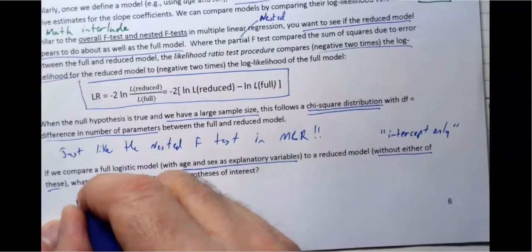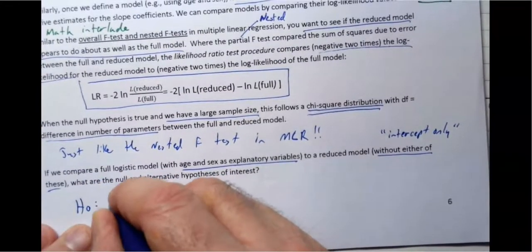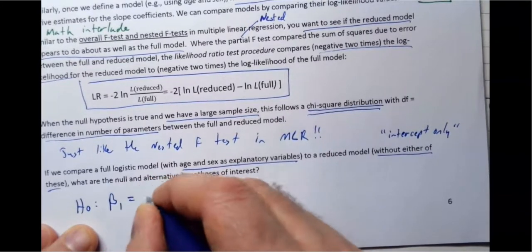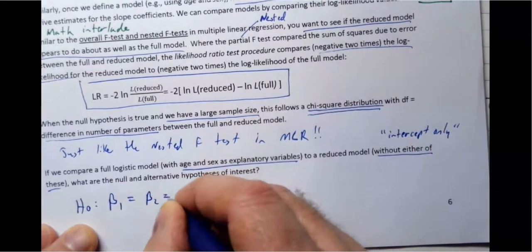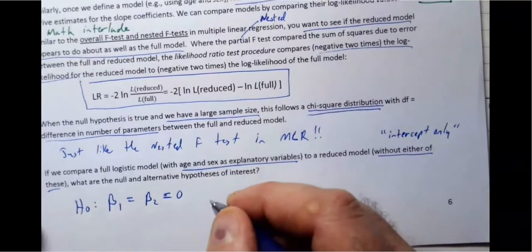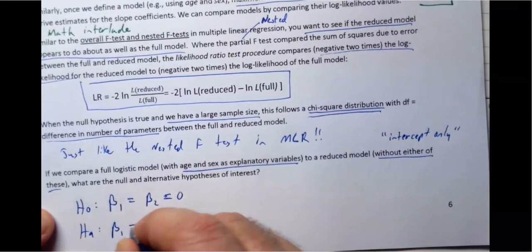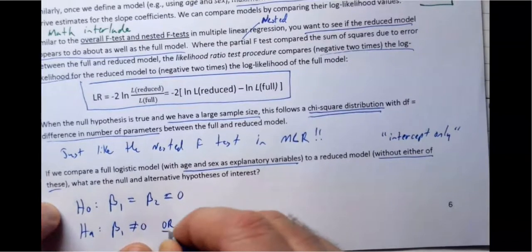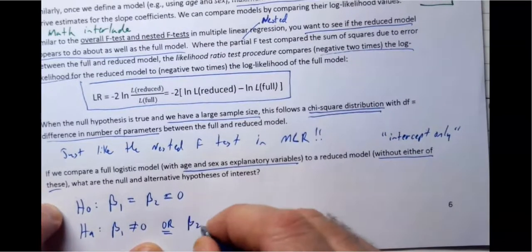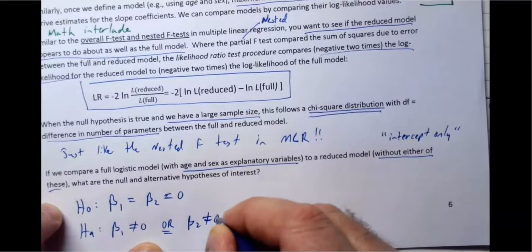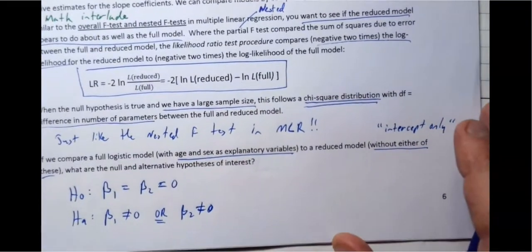And again, I want to write these out in terms of the betas, but the null hypothesis is that beta 1 equals beta 2 equals 0, and the alternative is that beta 1 is not equal to 0, or beta 2 is not equal to 0.